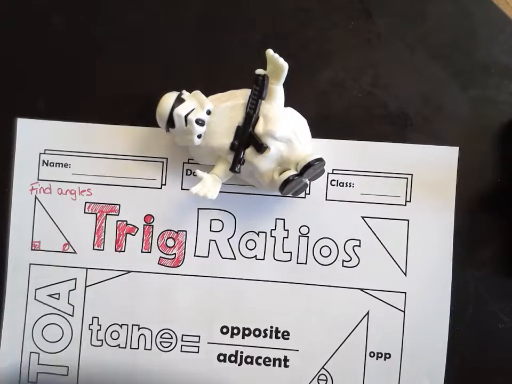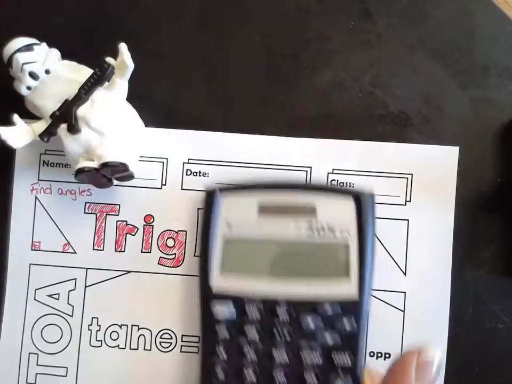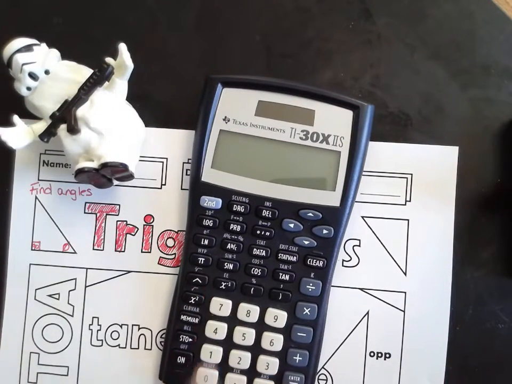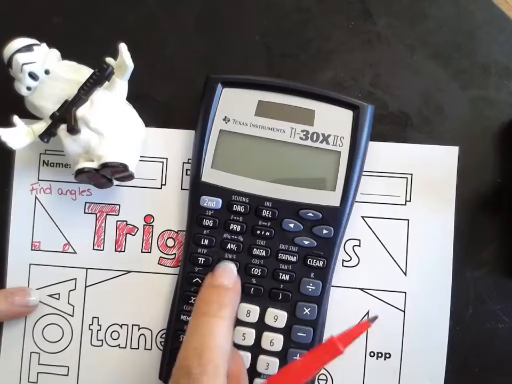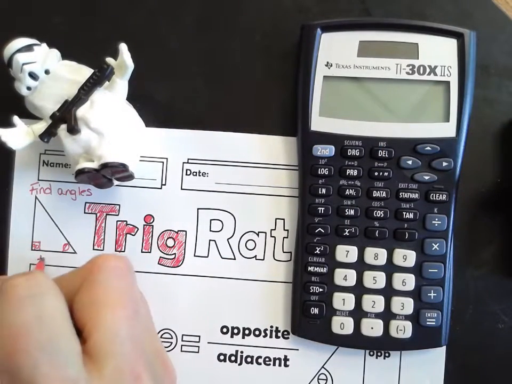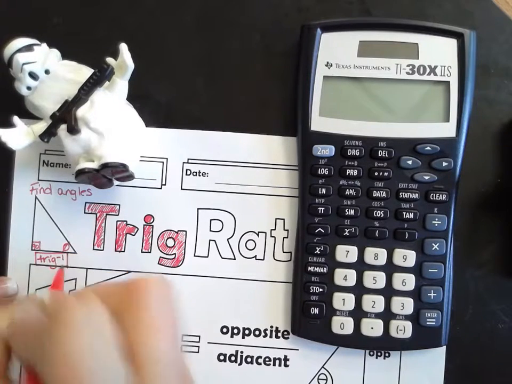Look at your sine. What's above it? Sine to the negative first. That's the one that you use to find your angle measure. Okay, so you use your trig function to the negative first.